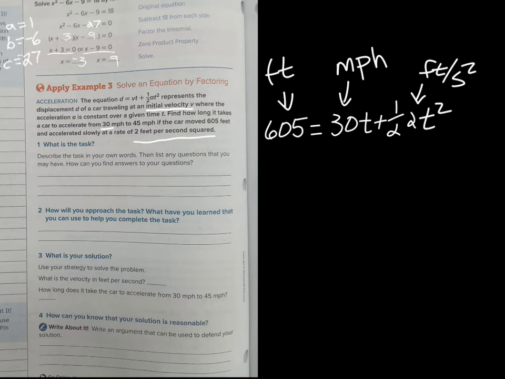So the problem with what we got going on here is that we not only are in miles and then in feet, but we're also in hours instead of seconds. So we need to really change one of these into the same situation. So we're going to convert one of these, like I was saying. And since we have two values that are in feet and seconds, let's change this 30.